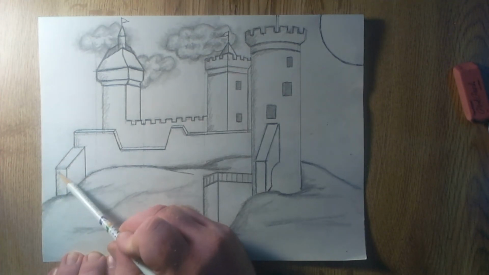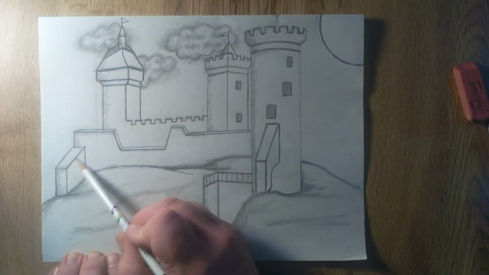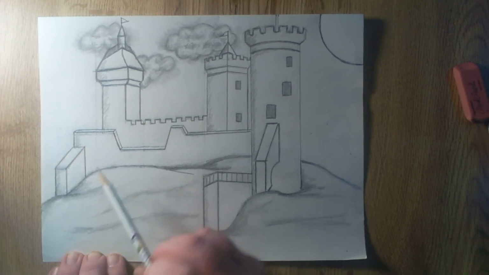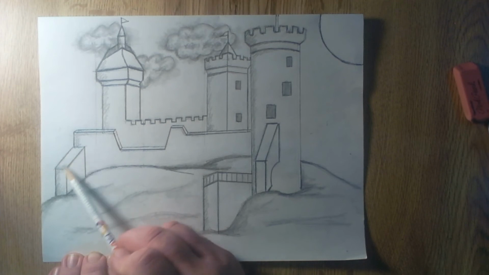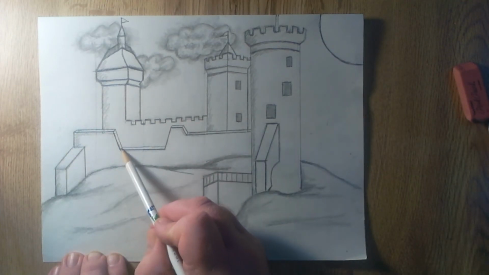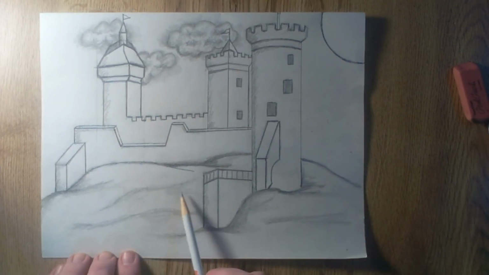Everywhere you think the sun would not be, that's where you should put some shadows. I'm not putting shadows here on top because the sun would illuminate the top part of those castle walls. Okay?